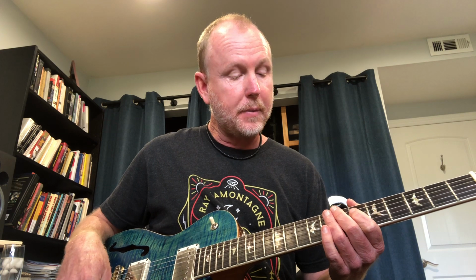The half whole diminished as well. What do they call it? Diminished whole tone. There's a lot of names for these things. Because it starts off, this is an interesting one, like a half whole diminished, right? And then it goes from there to a whole tone scale. It's a really cool scale. It's like a combination of a diminished and a whole tone, starting on G sharp.